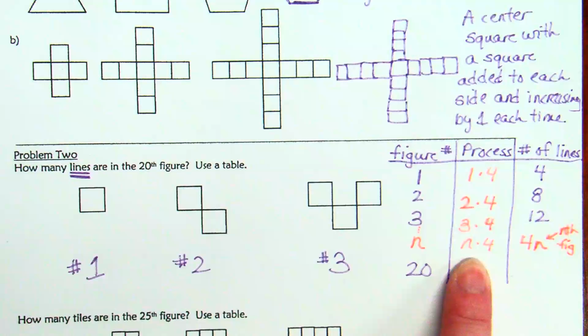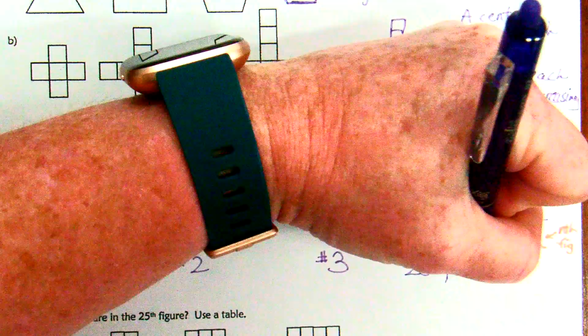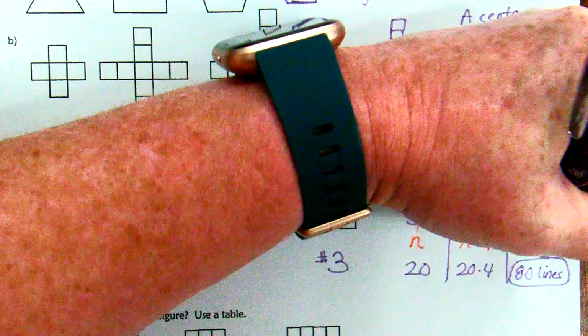Yeah. And at this point, we have a formula, right? It's the number of lines times 4. So we're going to be doing 20 times 4, which is 80. You guys already said, and it'd be 80 what? 80 lines would answer this question.